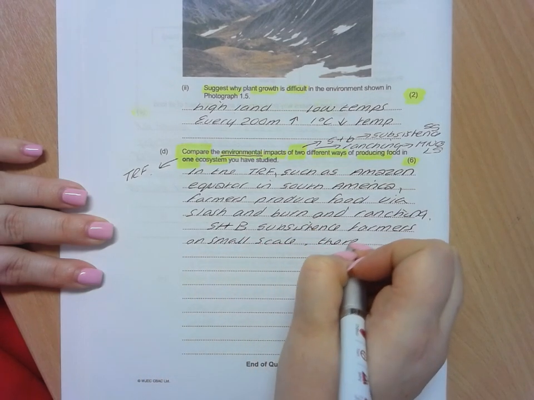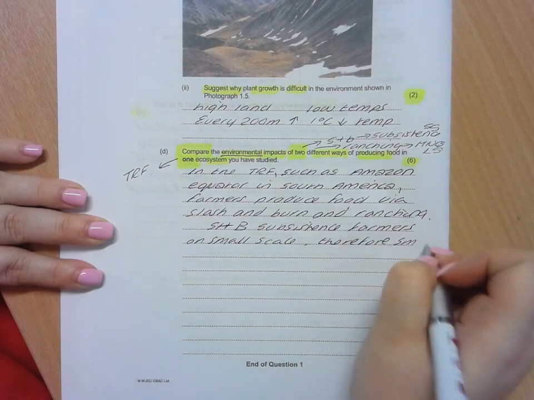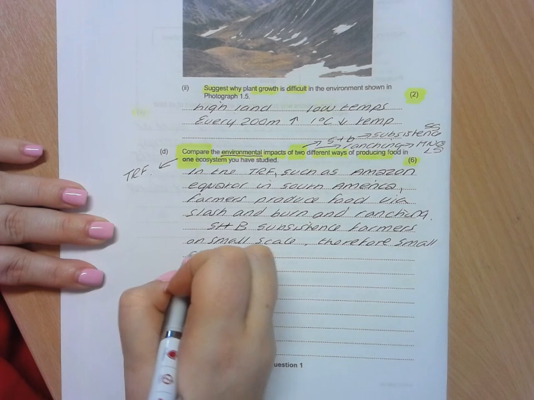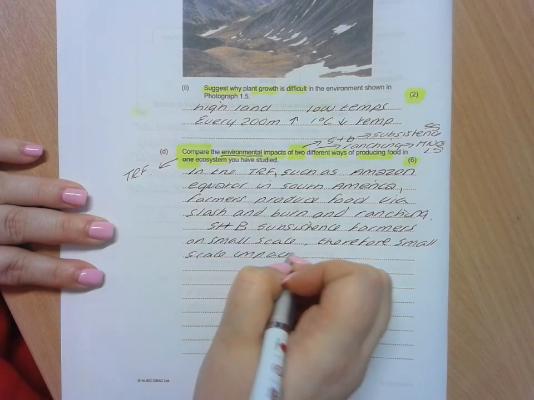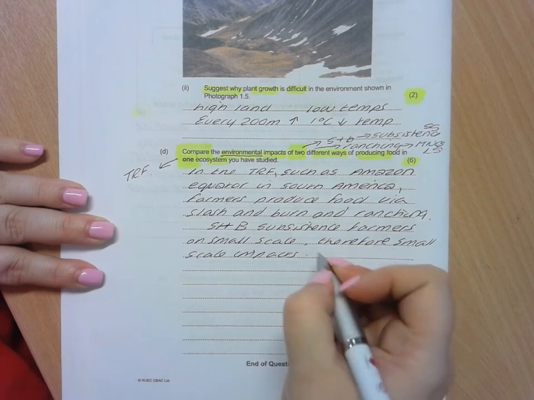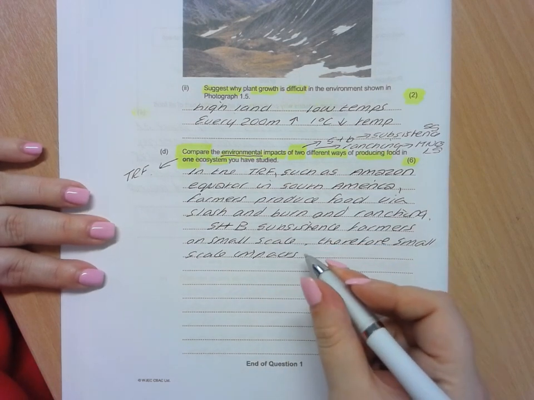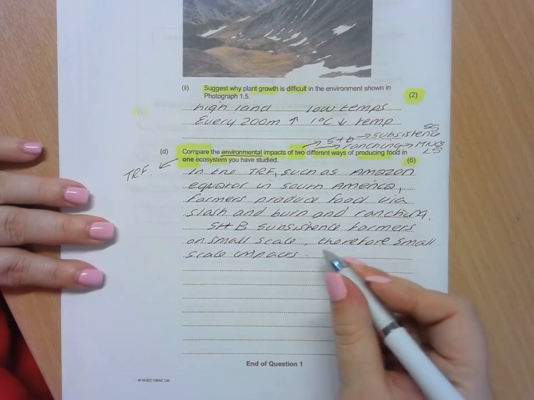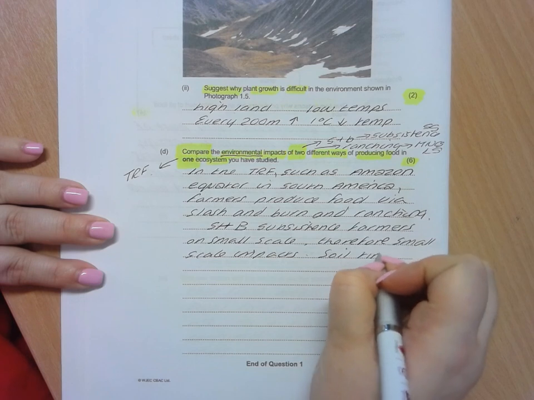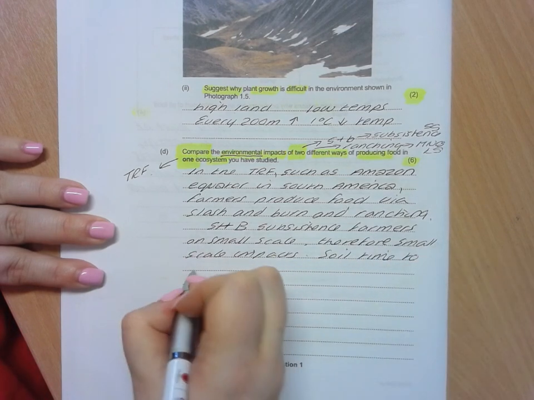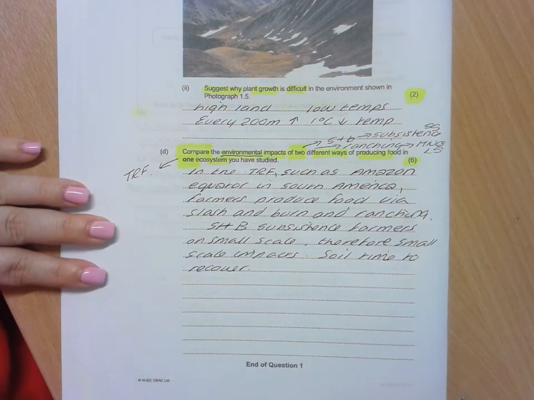Therefore, small scale impacts. Also, you would need to explain here that because they slash and burn and then move on, slash and burn, move on, the soil has got time to recover. Okay, you would explain that in a little bit more detail.